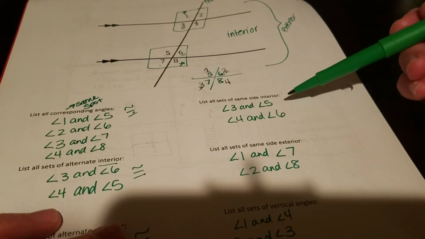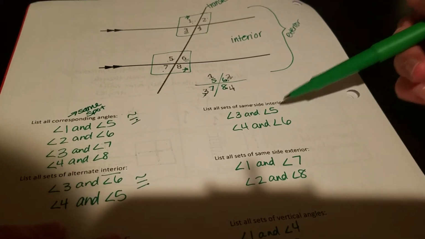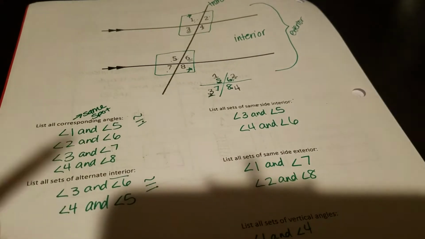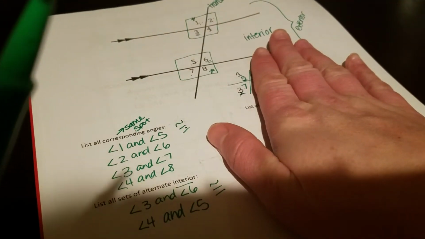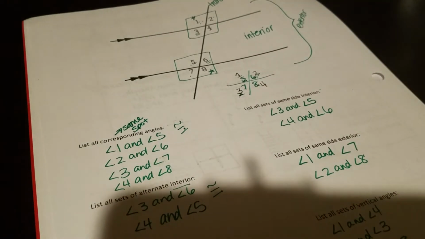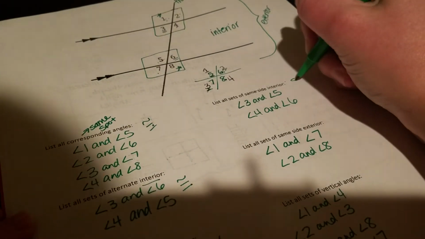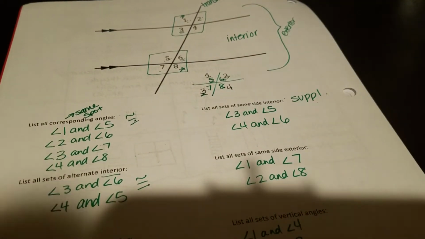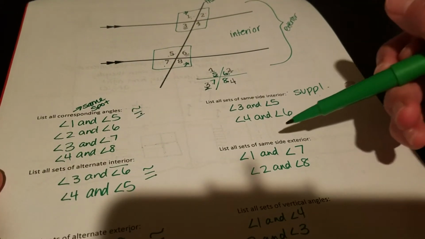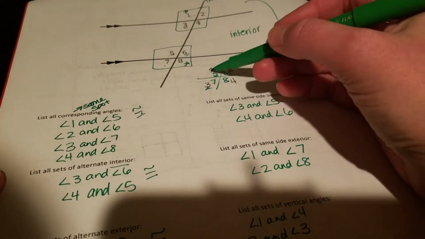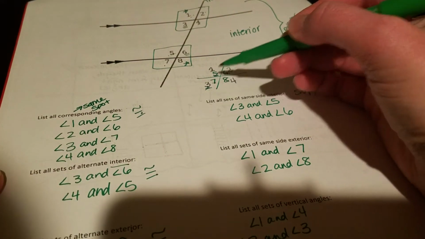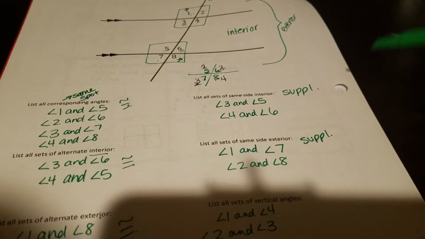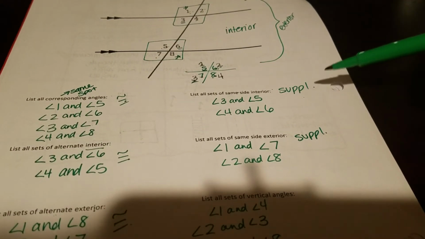What about same side exterior? So we're looking at 3 and 5. So here's 3 and here's 5. Notice that together they actually form a linear pair, so they're supplementary to each other because they make 180 degrees. Same thing if I look at 4 and 6, they're a linear pair, they're supplementary. Same side exterior, 1 and 7, supplementary. 2 and 8, supplementary.